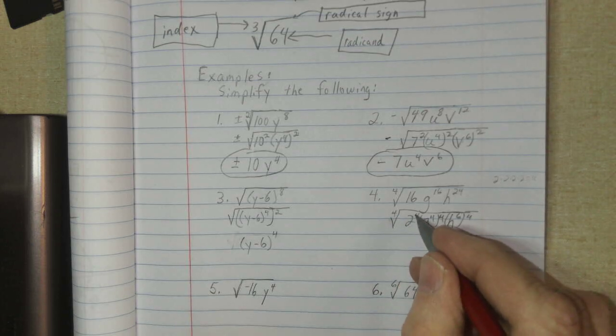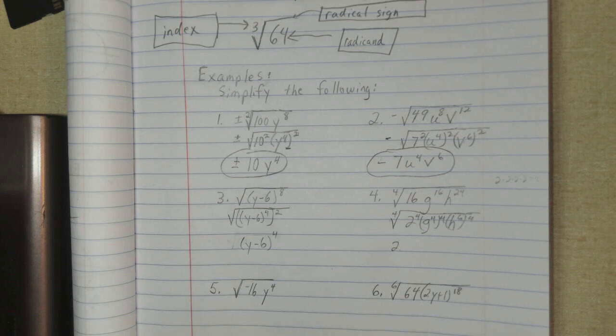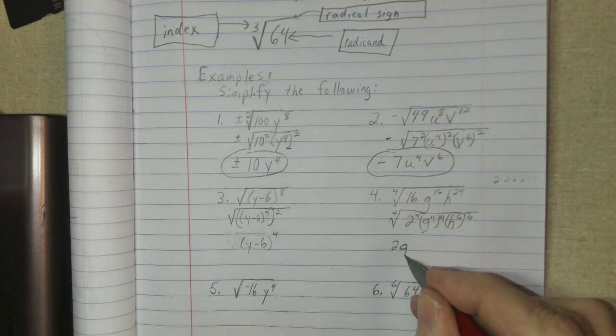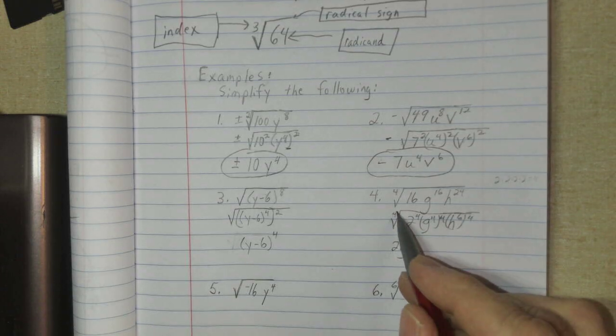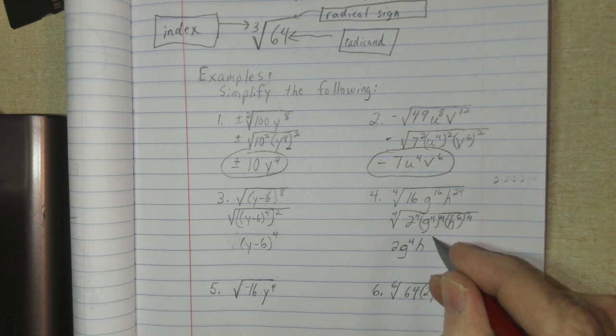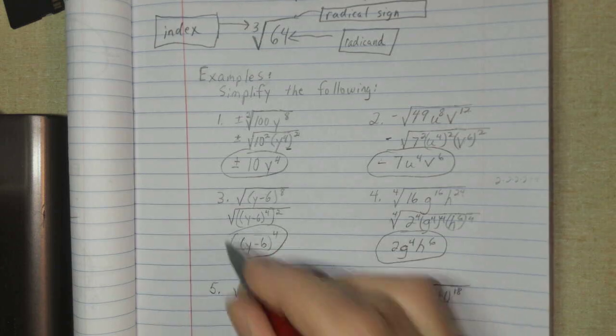And the 4th root of 2 to the 4th is 2. The 4th root of g to the 4th to the 4th is g to the 4th. And the 4th root of h to the 6th to the 4th is h to the 6th. I didn't circle that one.